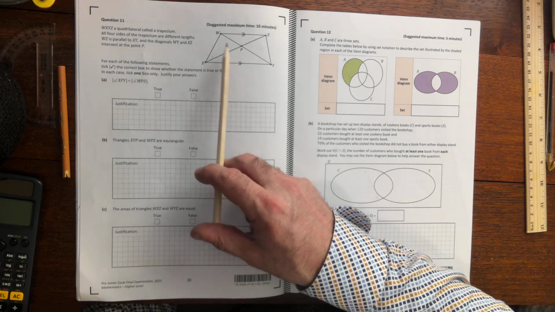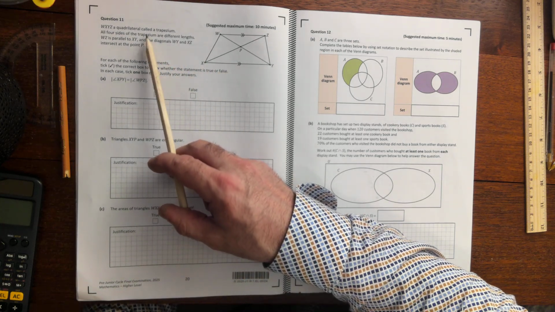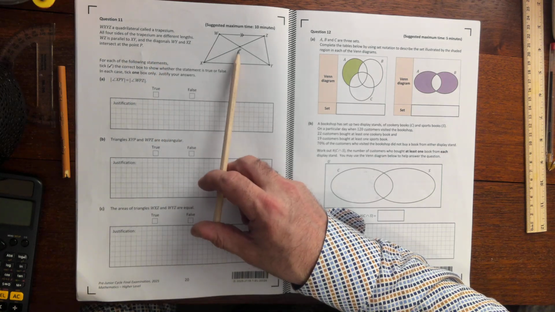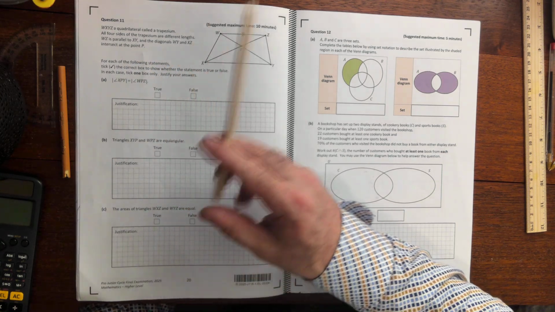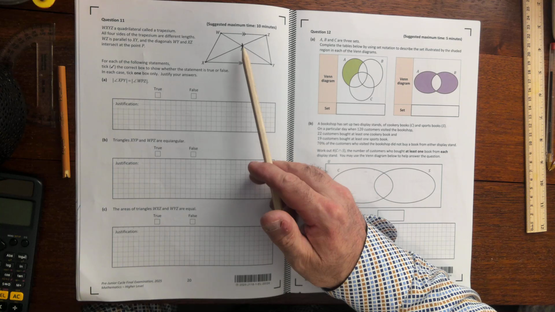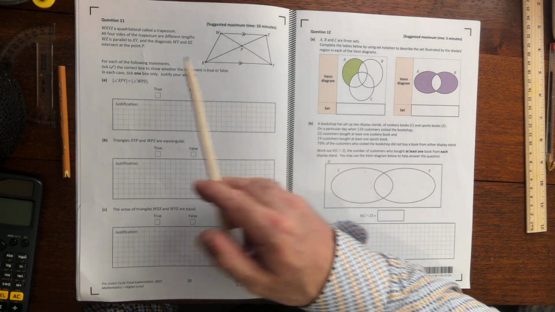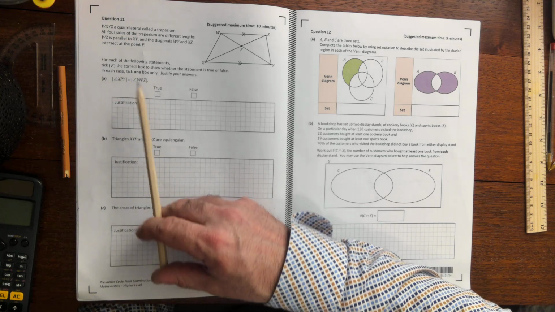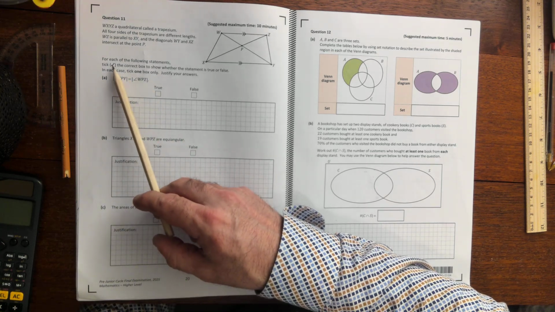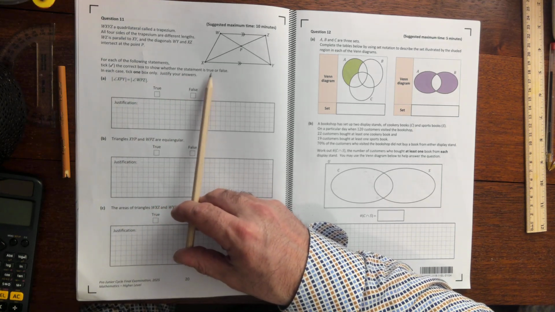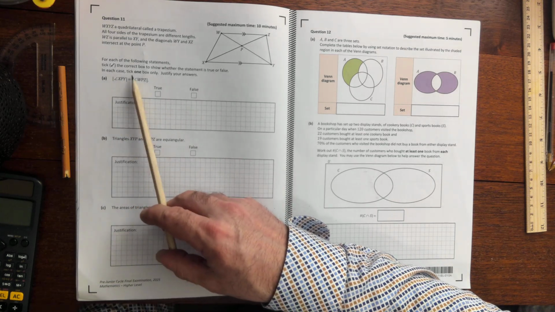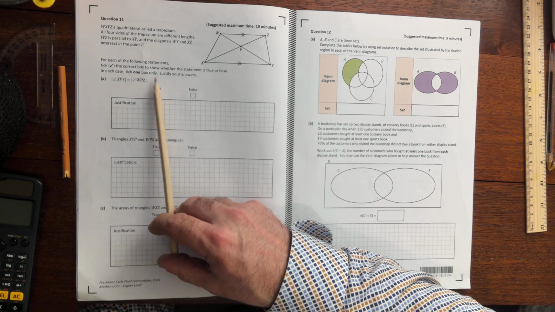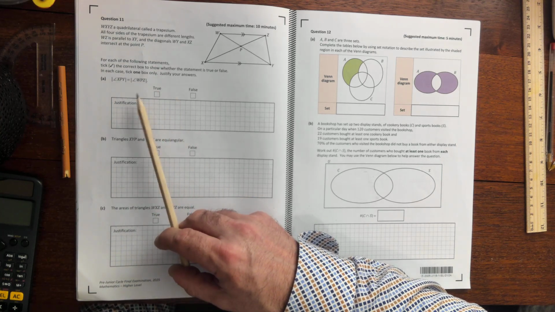WZ is parallel to XY. Well, it wouldn't be a trapezium if they weren't. And the diagonals intersect at the point P. Okay, that's fine. They're always going to intersect somewhere, so the point of intersection has been named P. For each of the following statements, tick the correct box to show whether the statement is true or false. These are logical statements. In each case, tick one box only and justify your answer.